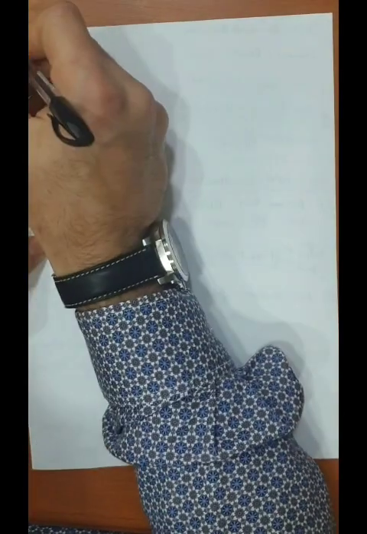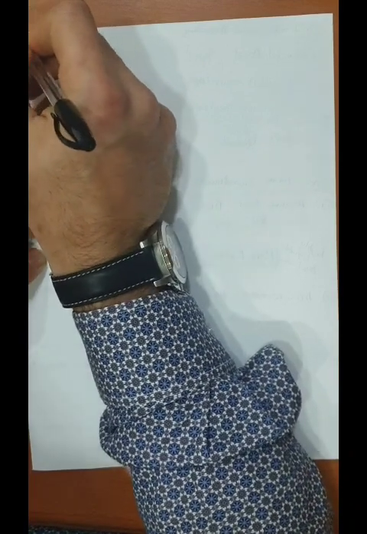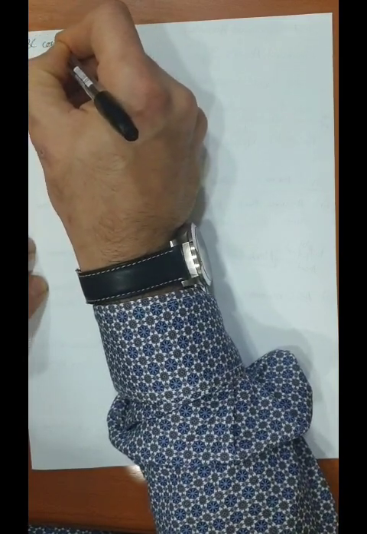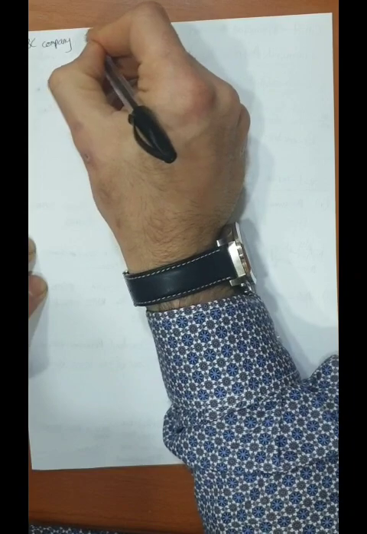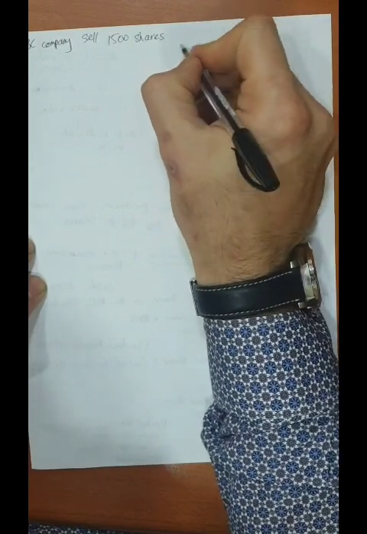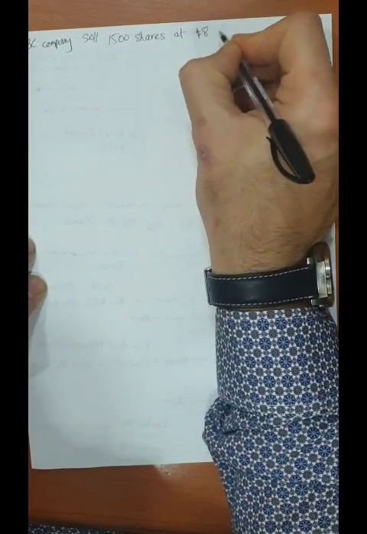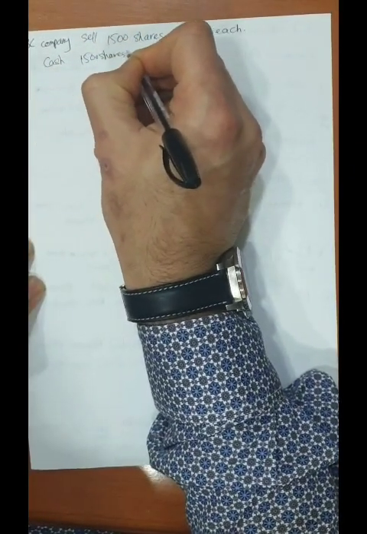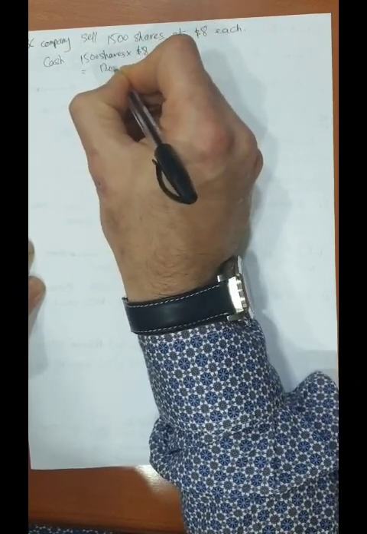Okay. So the fourth case under marketable securities or financial securities, assume that ABC company sells 1,500 shares at $8 each. So now you will receive a cash of 1,500 shares multiplied by $8, which is equal to $12,000.